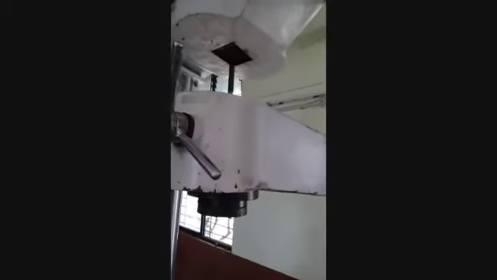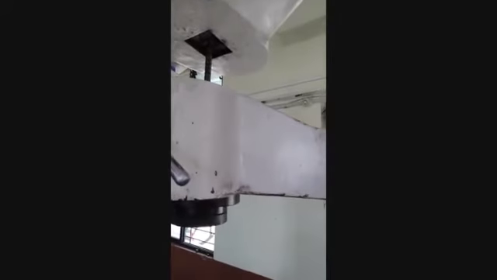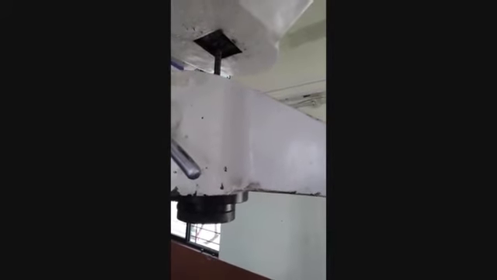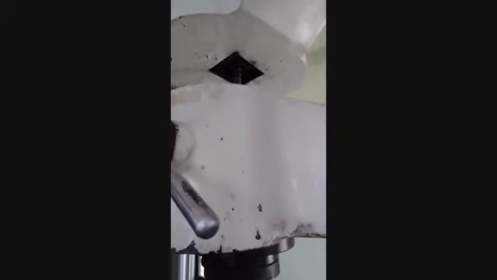Now we are going to fix the other end of the specimen in upper crosshead jaw. Here we can see fixing of the other end of the specimen in upper crosshead jaw. Now we have fixed the specimen in the universal testing machine.